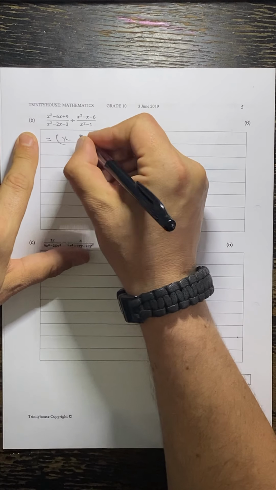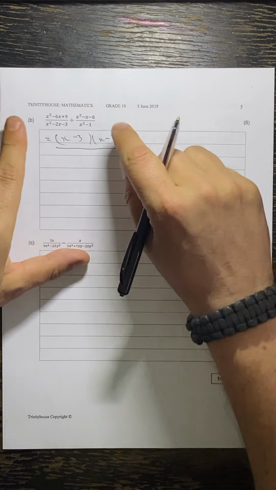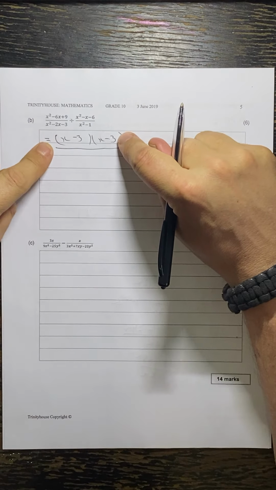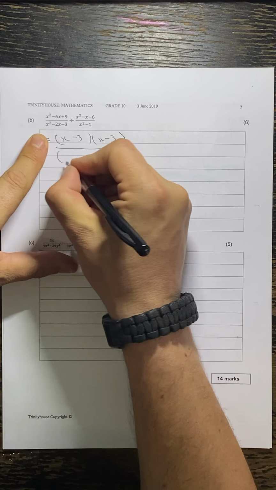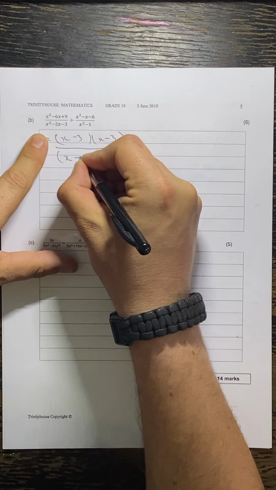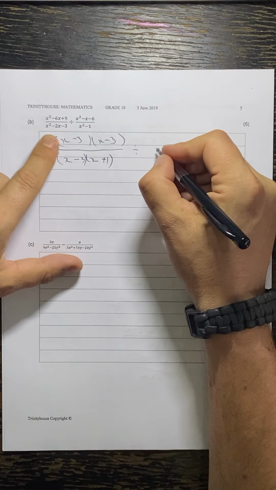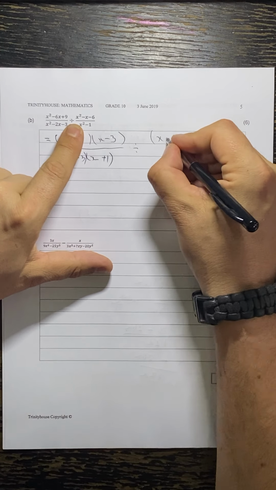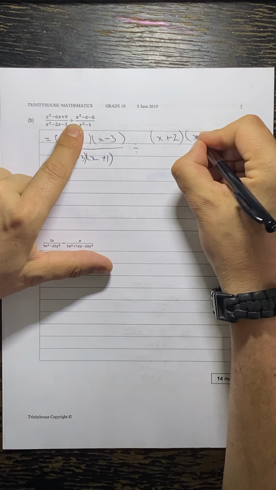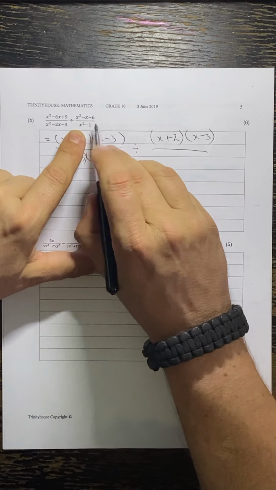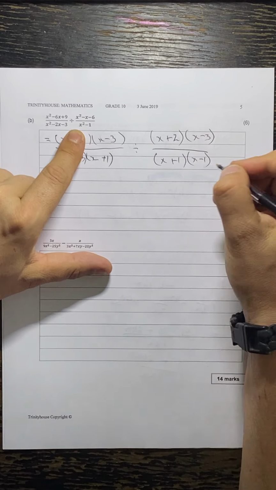it would be x minus 3, x minus 3. Okay? And guys, once you get to know how to do these things, you can do them in your head. All right? Now, to factorize this one, it would be x minus 3, x plus 1 divided by, this is a trinomial, x plus 2, x minus 3, all over. This is a difference of two squares, so x plus 1, x minus 1.